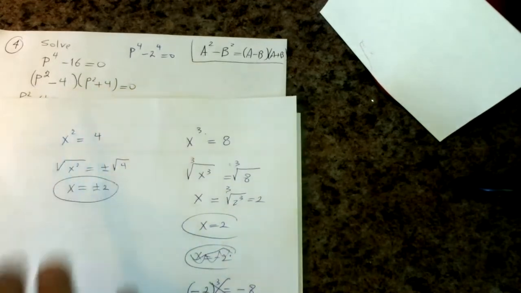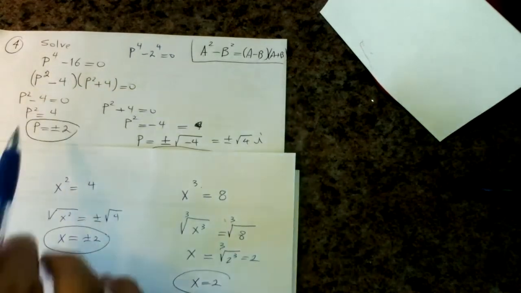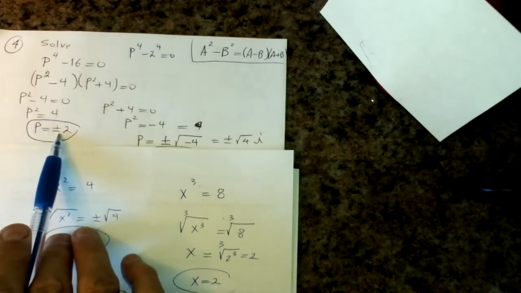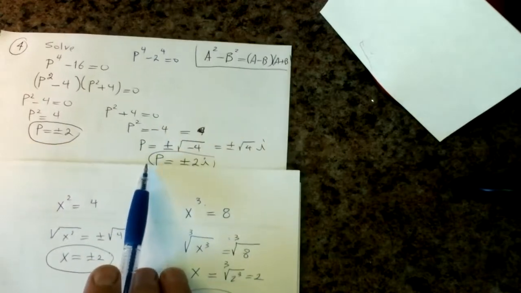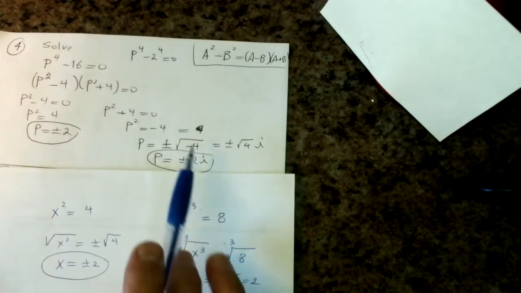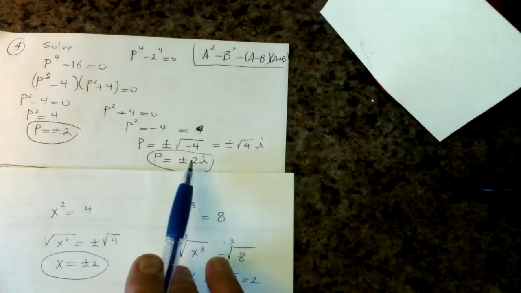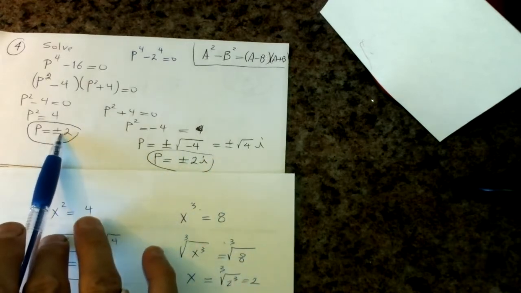And then when you take each parenthesis and set it equal to 0, okay, when you take a square root, remember you always have a plus or minus because the power is even. Here, you end up having a negative number under the radical, okay? You don't have a real number, but you do have a complex. So if I remove this negative out, I've got to put an i here. So see, 2 imaginary answers here and 2 real numbers here.